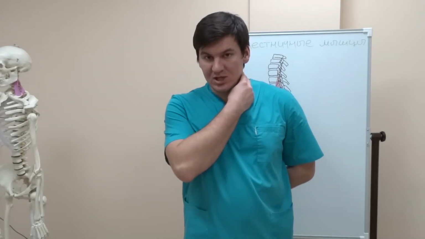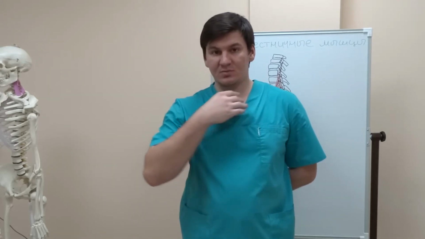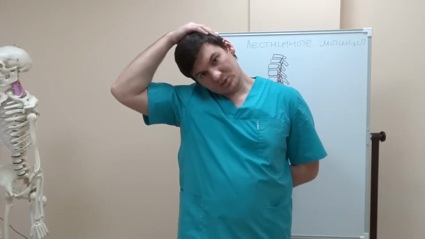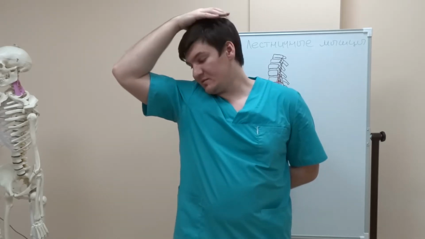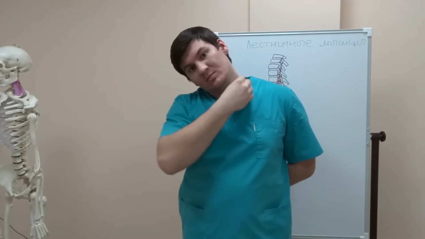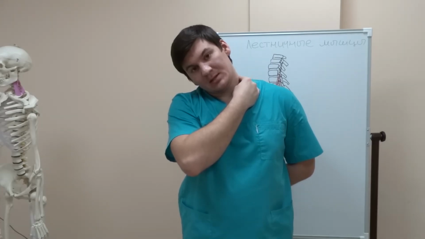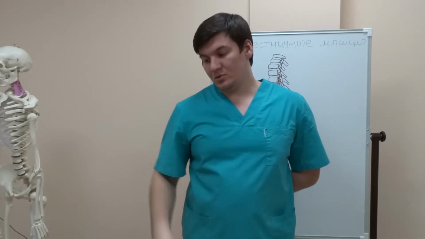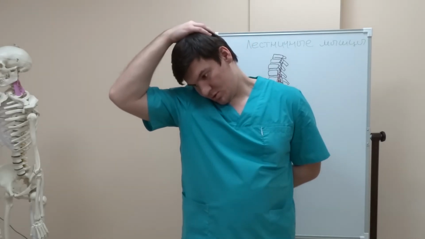These are the scalene muscles and the muscle lifting the shoulder blade. If you turn your head slightly to the side, the chin should not rise up. This is the first exercise. It stretches all these muscles without isolating them, but if you turn your head slightly to the side, the next exercise is more effective.